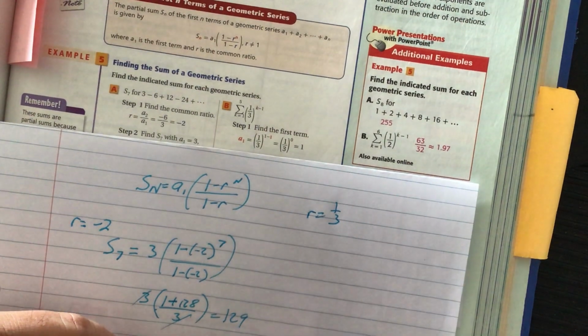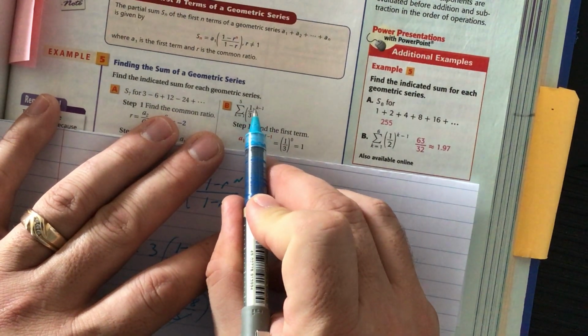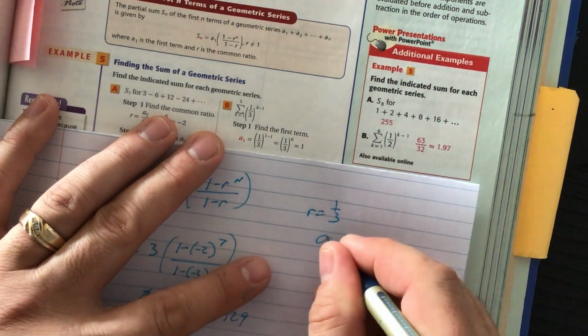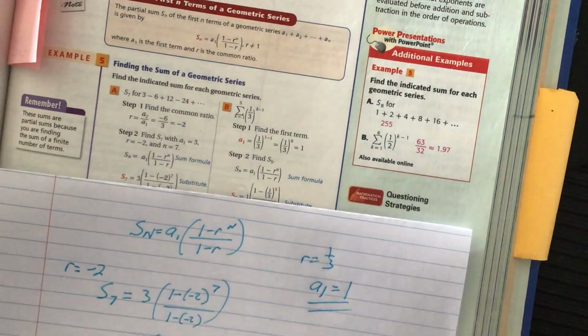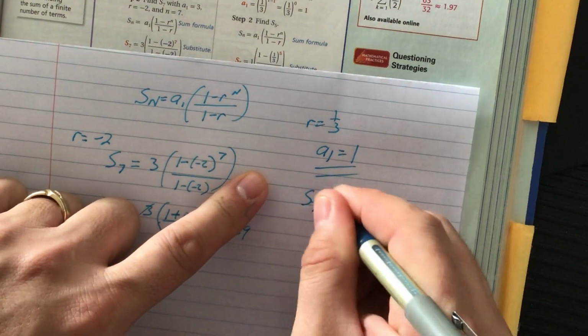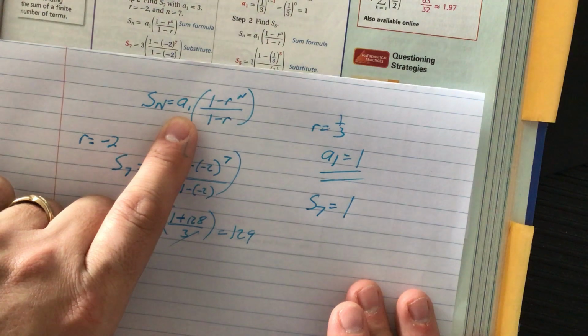This one does not give me the first term, so I got to figure it out. If I plug in 1 here, I have to get the first term. 1 minus 1 is, of course, 0. Anything to the 0 power is 1, so 1 is my first term. So I have the common ratio, I have the first term. Now I can just plug it into my equation. So I'm looking for the 7th term. Nope, not 7th.